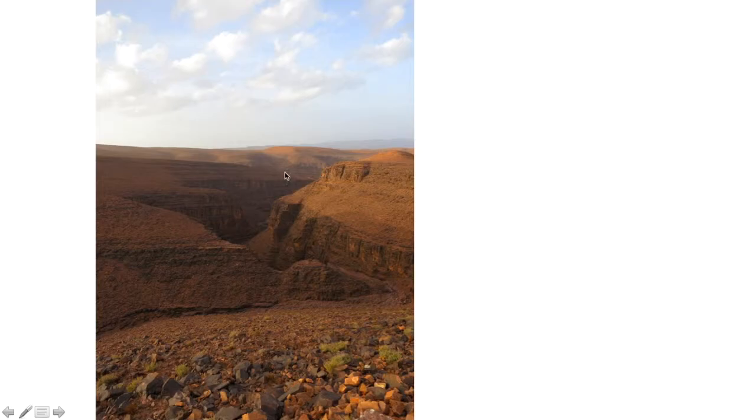And here you clearly see that there's an erosion pattern by a river. This is almost like the Grand Canyon. It's a very, very similar form, and it's in the Jebel Sarho in Morocco, not far from where, amongst other movies, Star Wars was filmed, I believe, in Ouarzazate, just in the Moroccan desert.